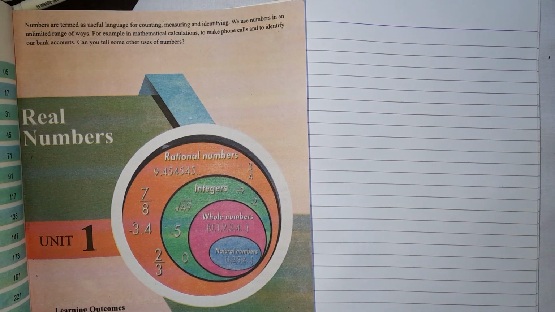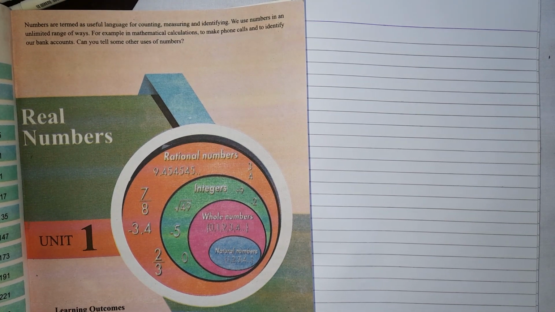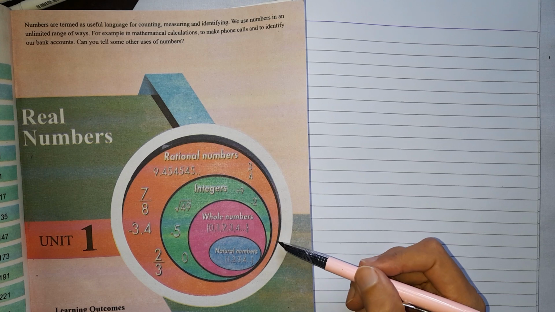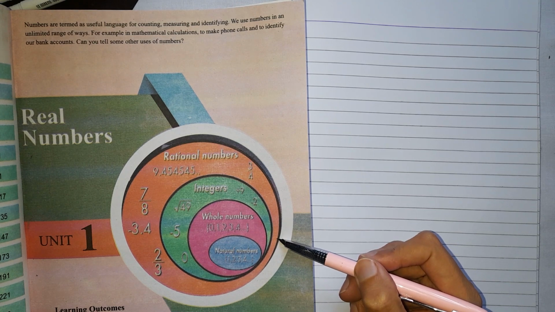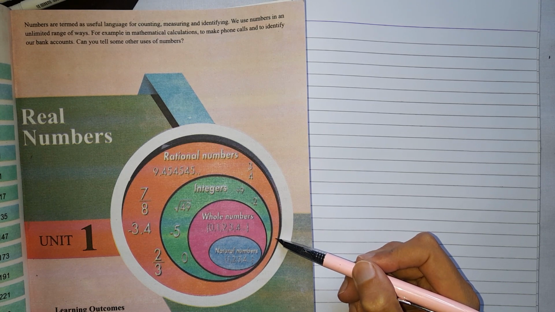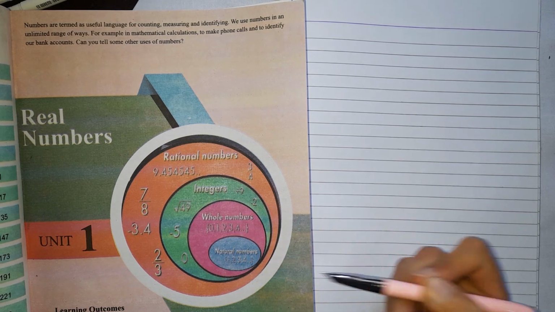If we look at the title page, real numbers, it has a very elaborate Venn diagram. It tells us the story of the number system, how the rational number system has three subset number systems.